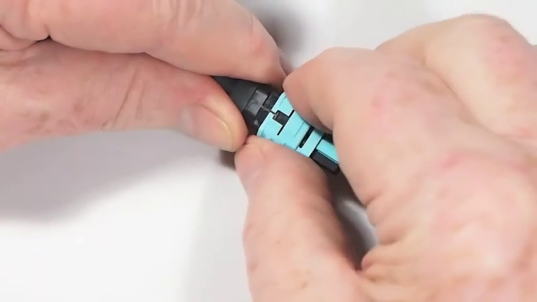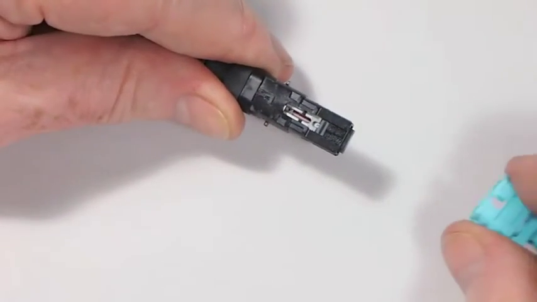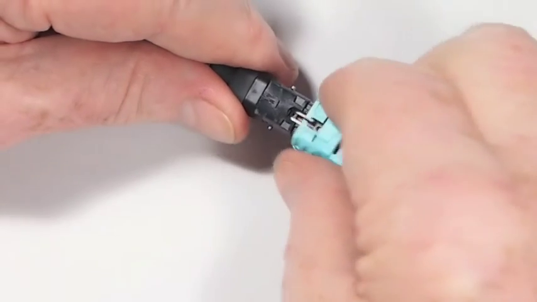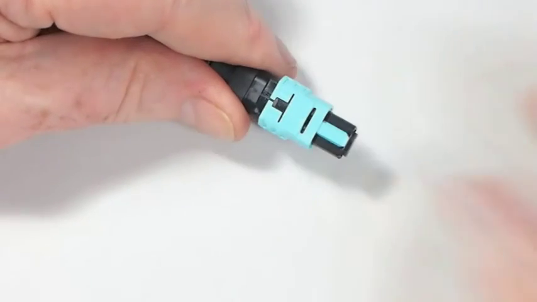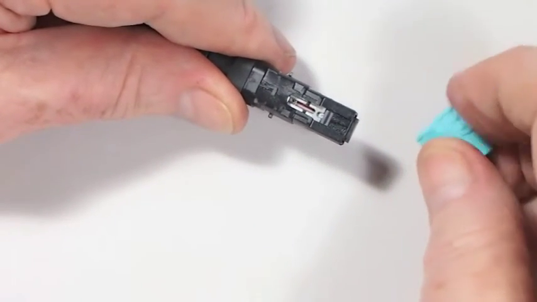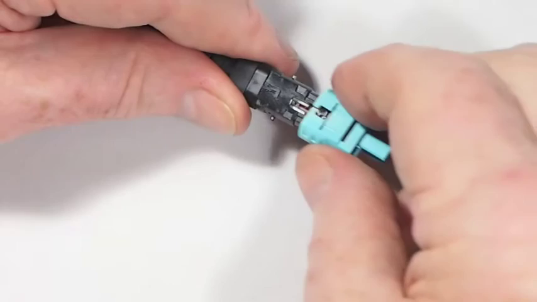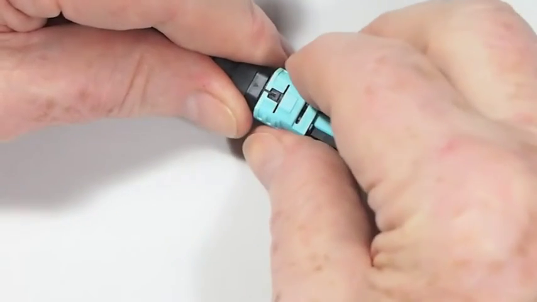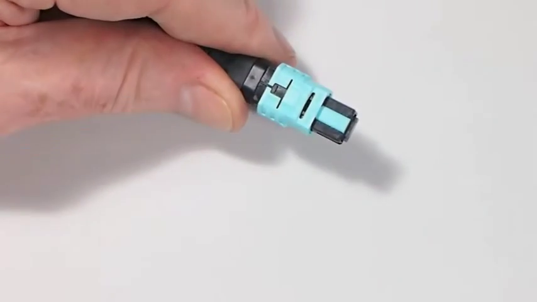The outside of the connector body snaps right off and snaps, of course, right back on. If you need to change the keying from key up to key down, simply snap the body off, snap it back, and you've changed it from key up to key down.